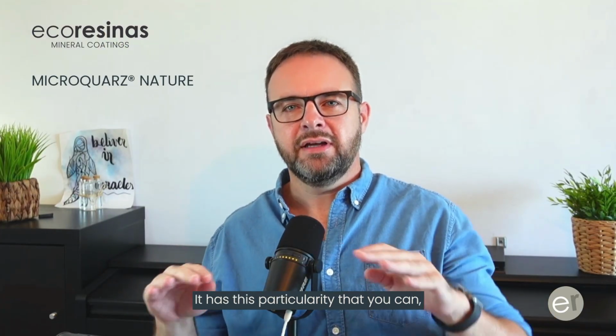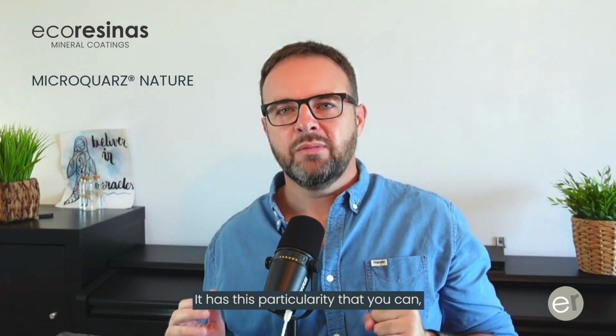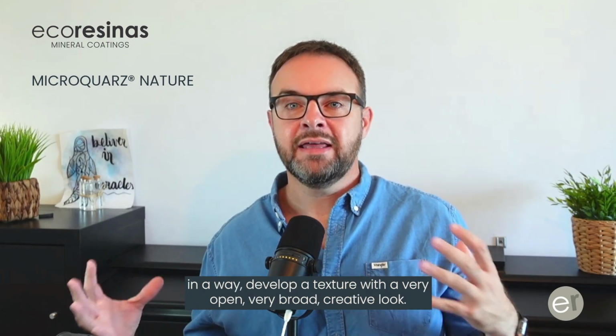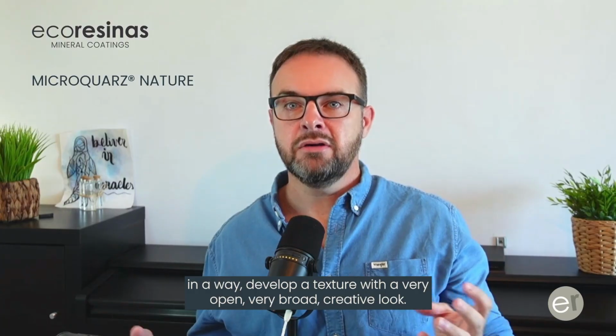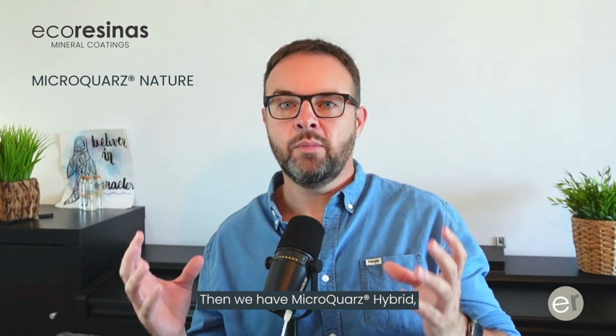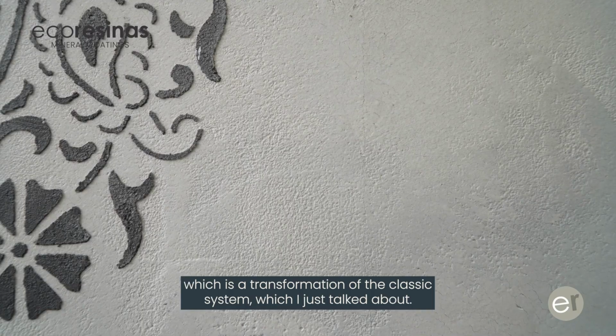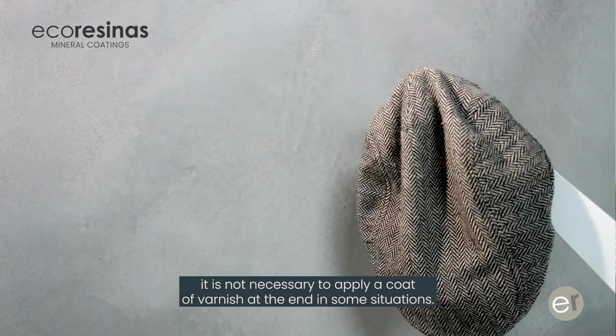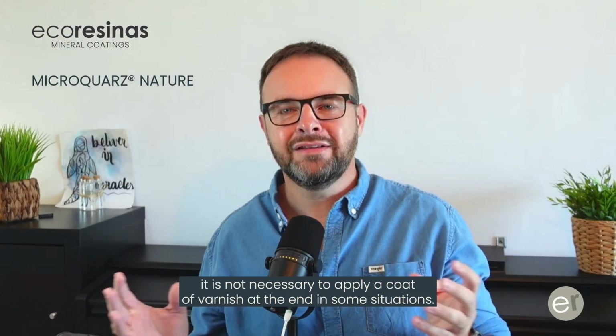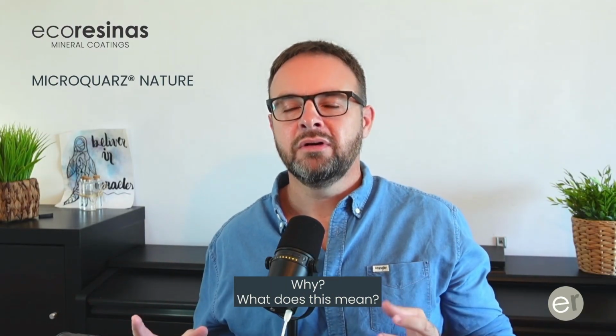It has this particularity that you can, in a way, develop a texture with a very open, very broad creative look. Then we have Microquartz Hybrid, which is a transformation of the classic system, which I just talked about, but in this product it is not necessary to apply a coat of varnish at the end in some situations. Why? What does this mean?